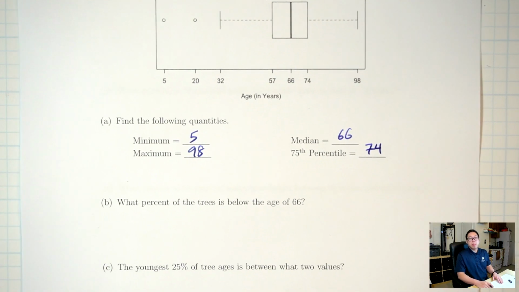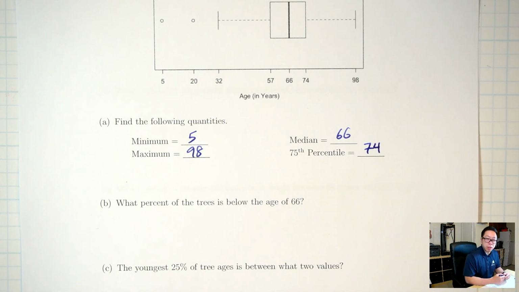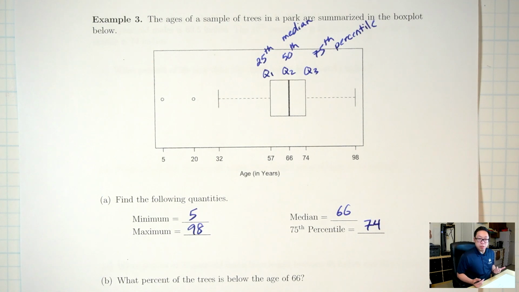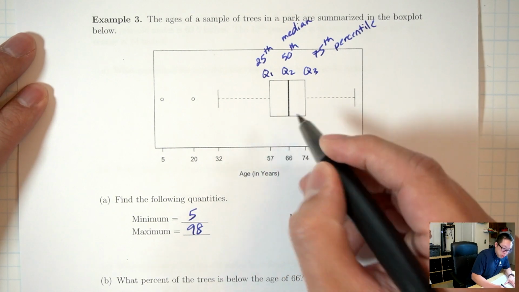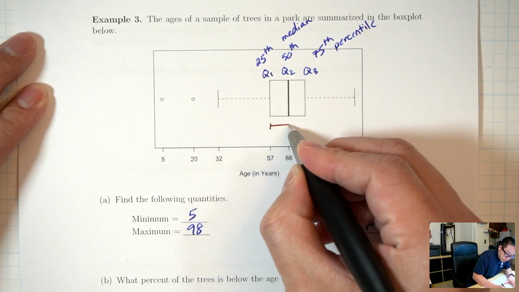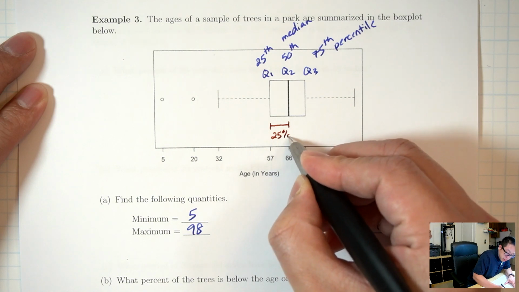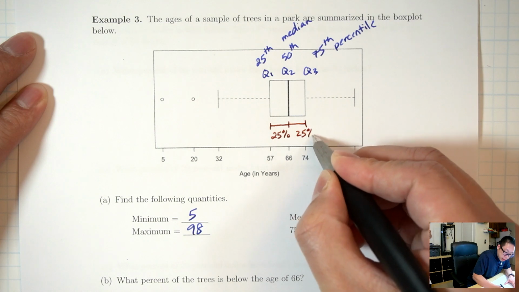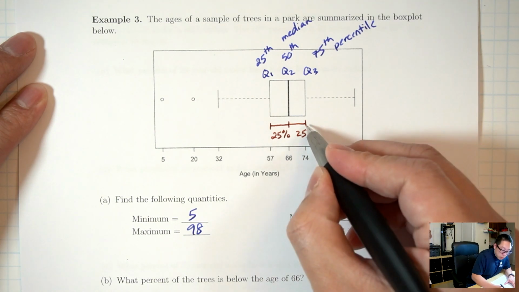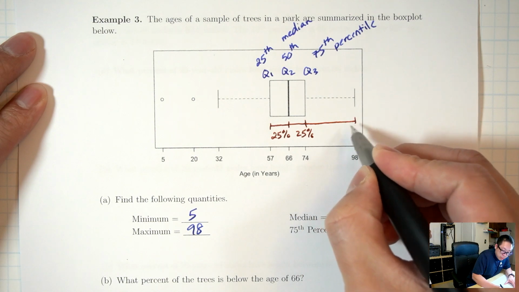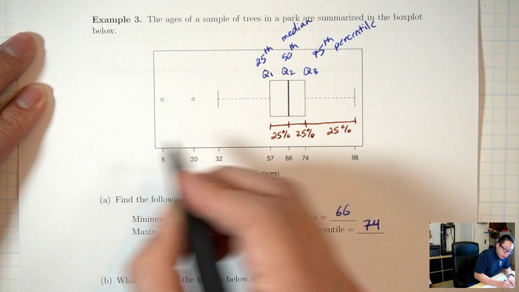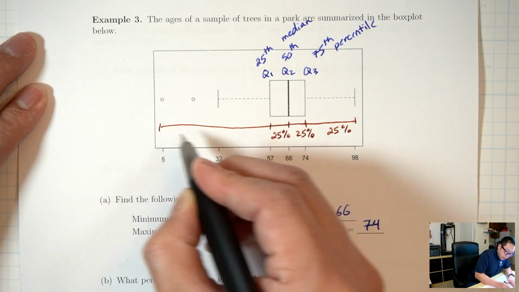Part B. What percent of the trees is below the age of 66? The box plot breaks up your data into 25%, into quarters. So from Q1 to Q2, that's 25% of your data. From Q2 to Q3 is another 25% of your data. Okay, right side of the box all the way to the right side is another 25%. Left side of the box all the way to the left side is another 25%.